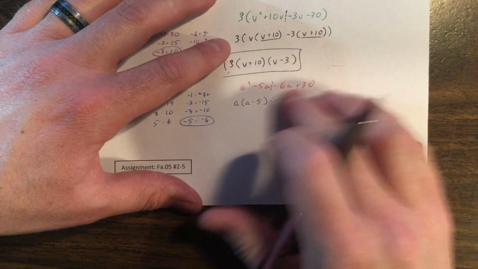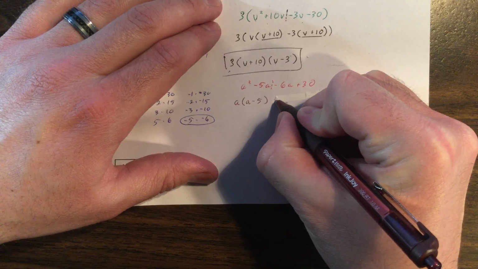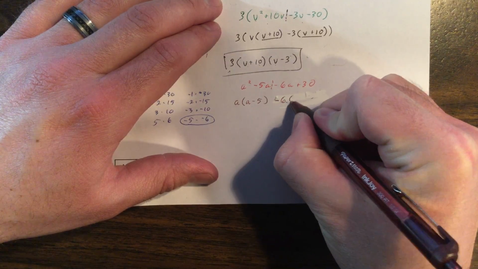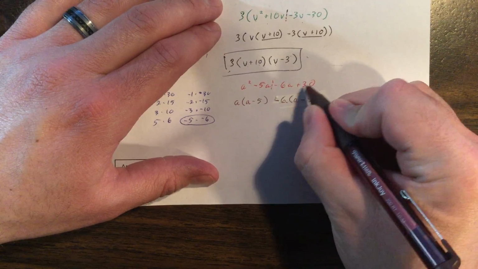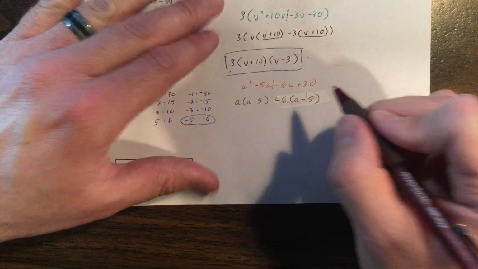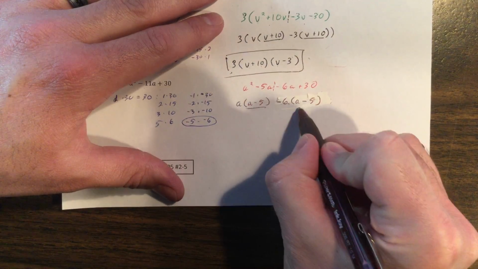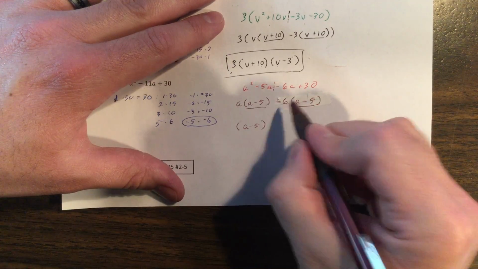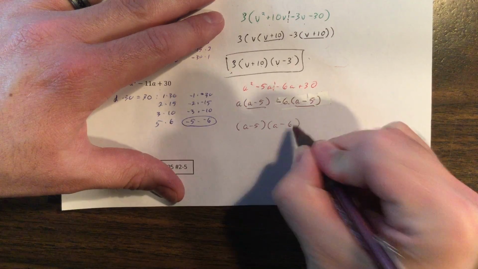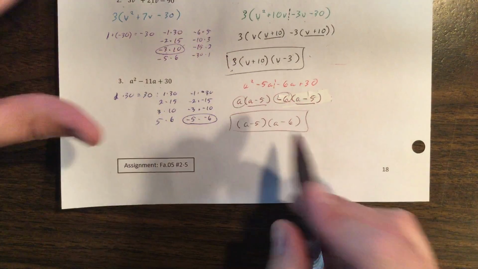Now in class, if I did that, you'd all get mad at me because you'd have to redo it yourself. So if we take a negative 6 out, this becomes a positive a, and this becomes a negative 5. Positive 30 divided by negative 6, positive divided by negative, gives us a negative. Now these are both the same, and so we have a minus 5 and a minus 6, and that is our two factors.